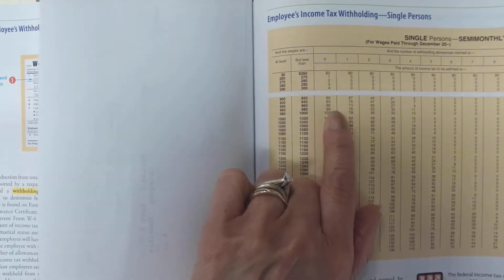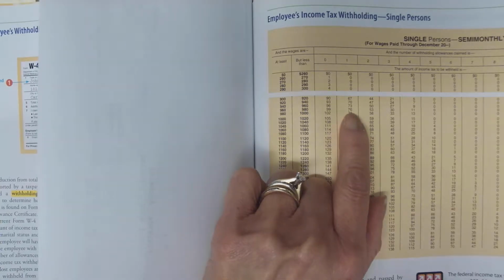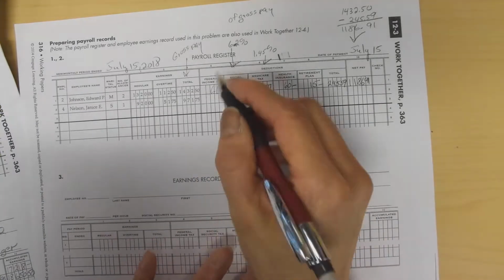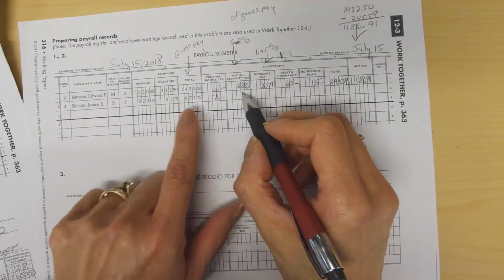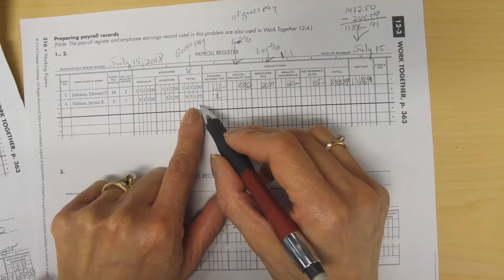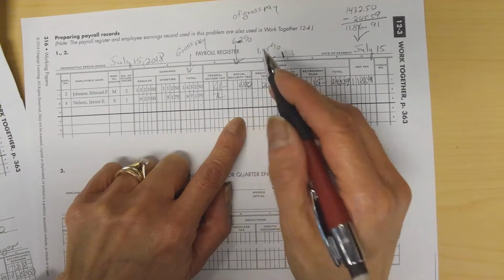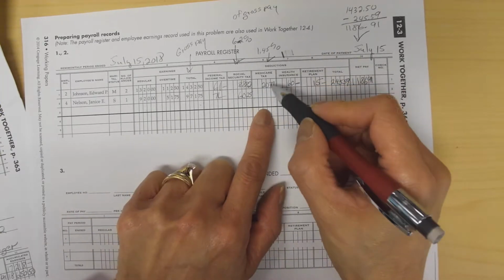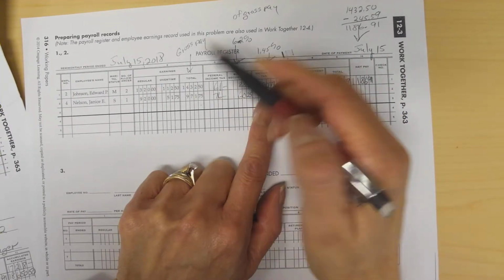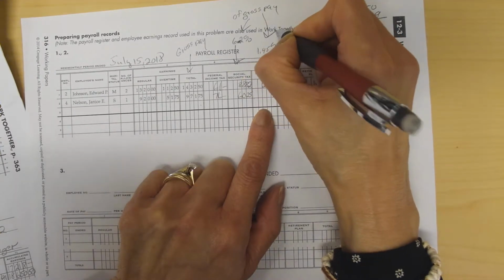So she has one allowance, so we will be taking $76 out of her paycheck for federal taxes. So we'll come over here and we'll put $76. Now we're going to multiply her $971.75 gross pay times 6.2% to get the amount we'll take out for Social Security, and that's $60.25.